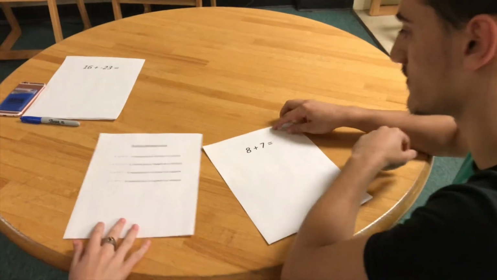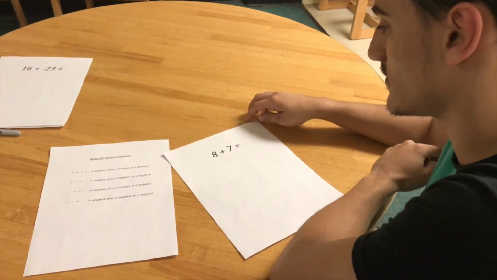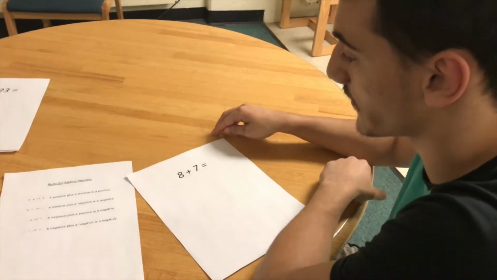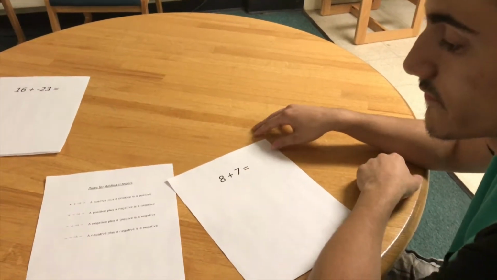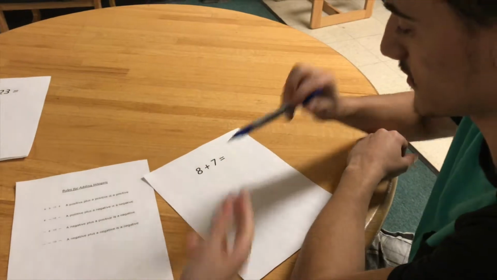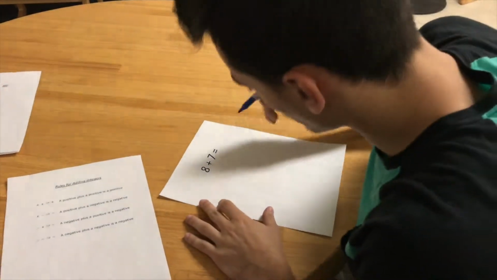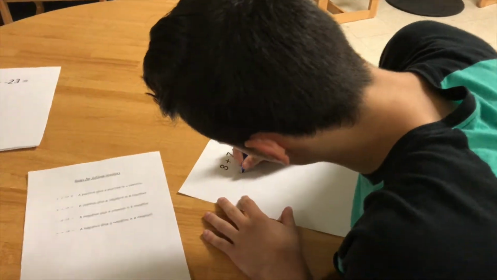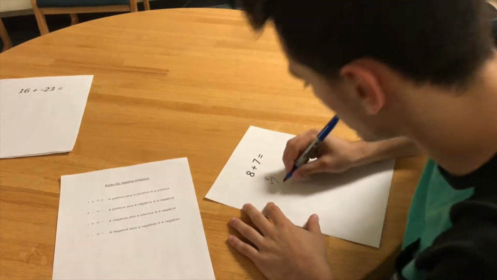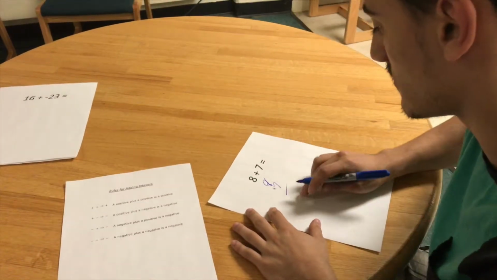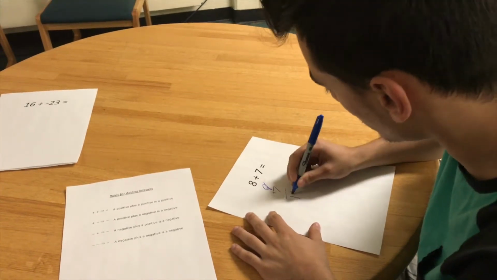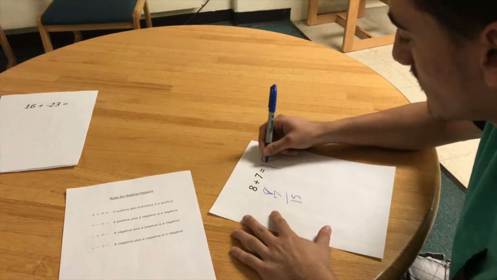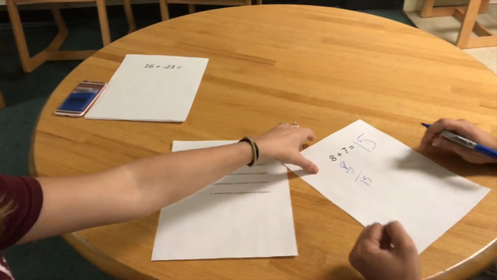Okay, so here's our first problem. I'm going to have you pick out what rule for adding integers you think you're going to use. I would think it's a positive and a positive equals a positive. Correct. So go ahead and solve the first one. Okay. Alright, good job. First one is complete.